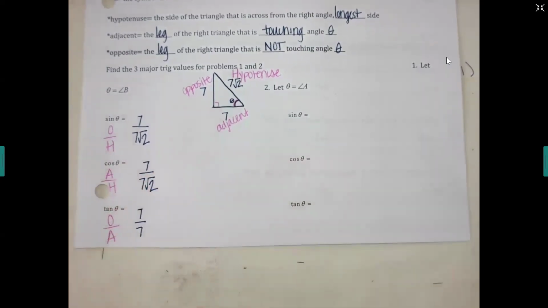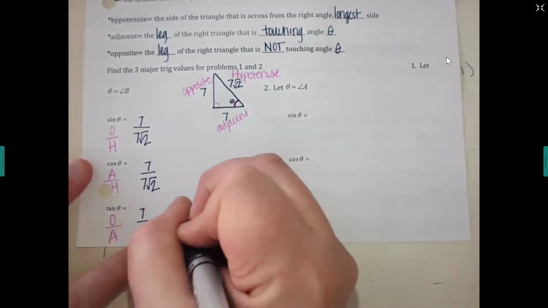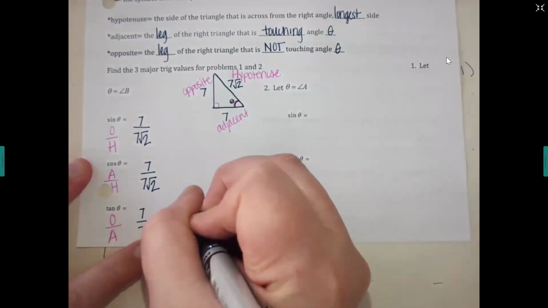Okay, now, which of those can I divide evenly? 7 divided by 7 is how many? 1. That's your final answer.